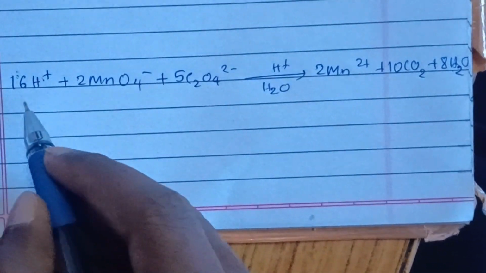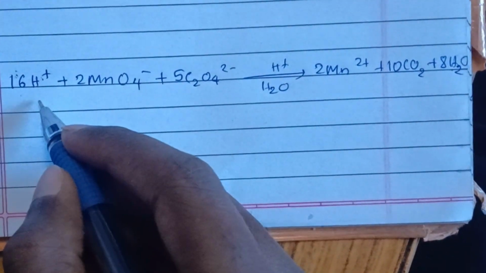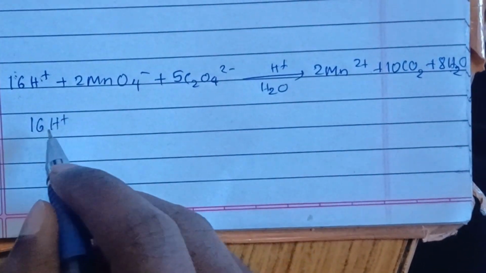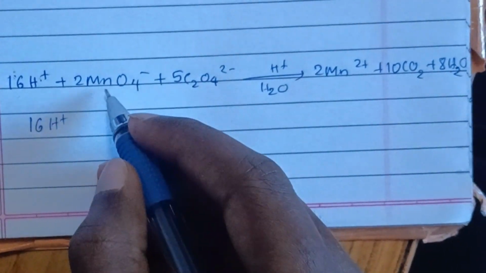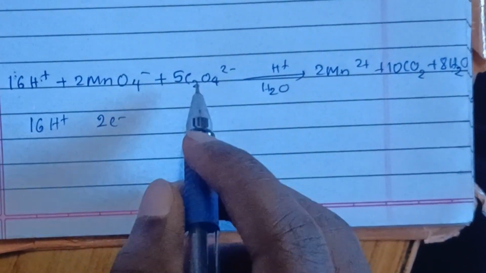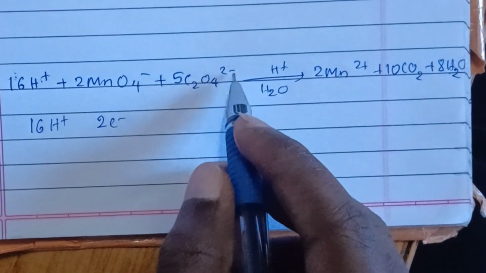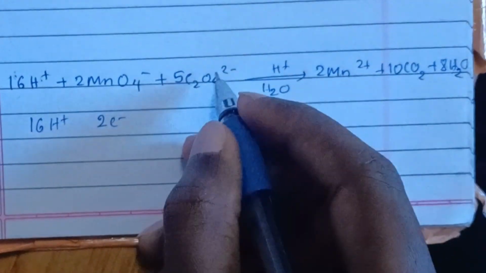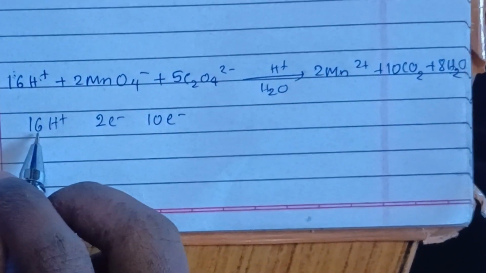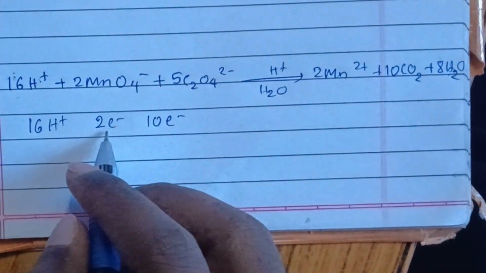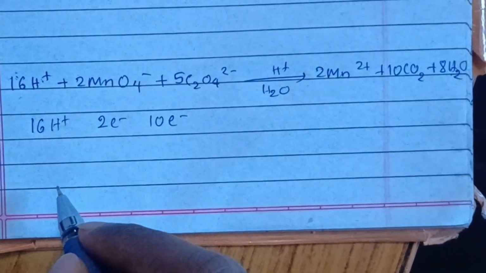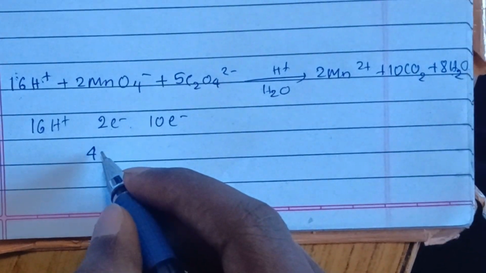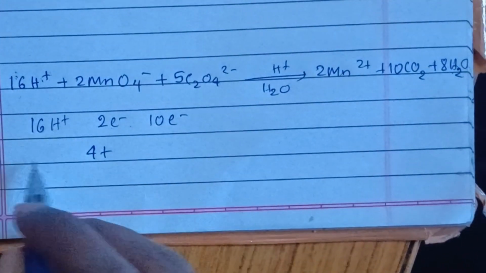So how to calculate that? Let's see. 16 H+ is there, so a total of 16 plus for H+. Here there are 2 electrons in this case, and here 5 Fe 2-, the whole 2- is for the whole compound. There are 5 compounds like that, that's why 5 into 2, that is 10 electrons in this case. So 16 H+ is there, a total of 12 electrons is there, meaning there is more plus charge. So 16 minus 12 is 4. So there is a total of 4 plus charge in this case.